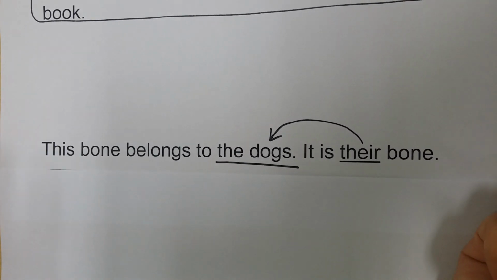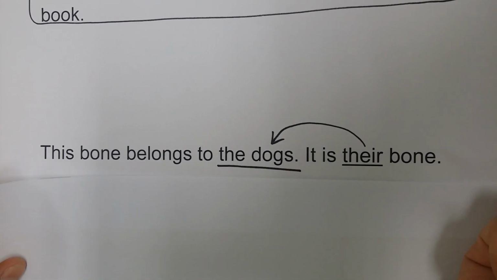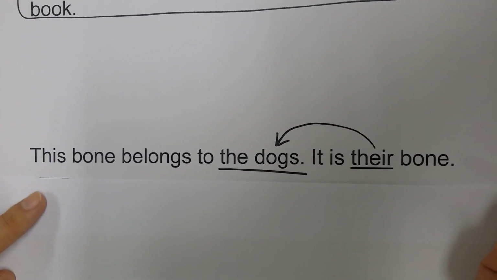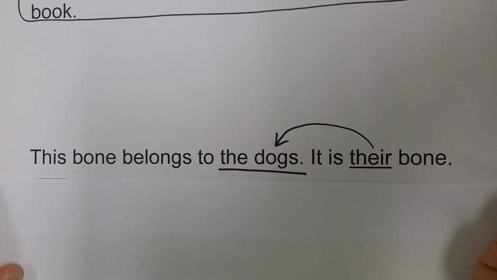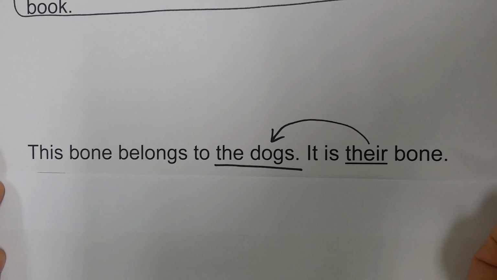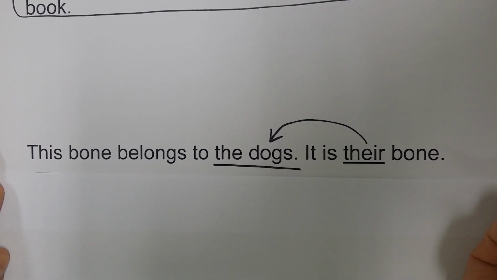Alright, and so this is the basic thing you need to know about possessive pronouns. And so I hope you understand. If you have any questions, please feel free to ask your teachers, and I'm sure they'll be happy to help you with your question. Alright, please proceed to the quiz right now.